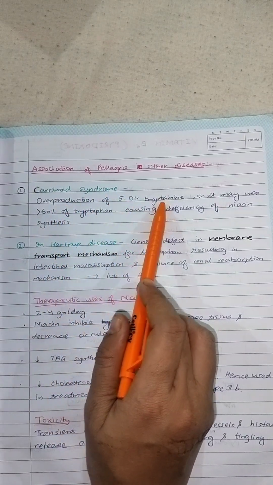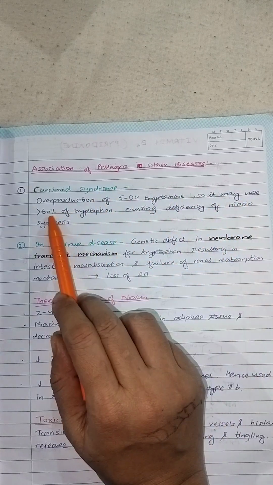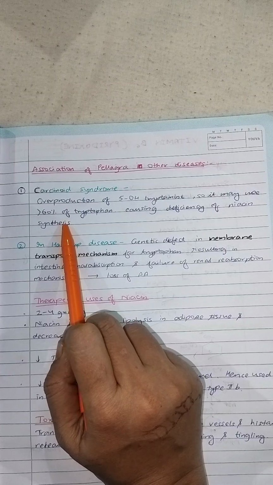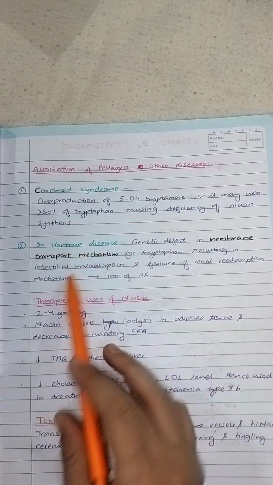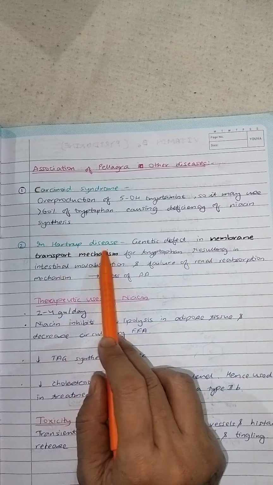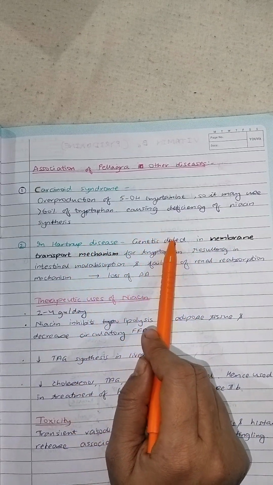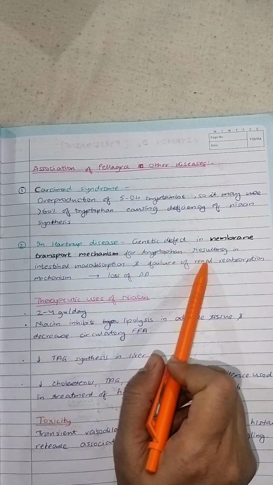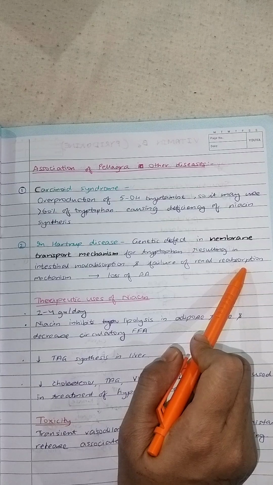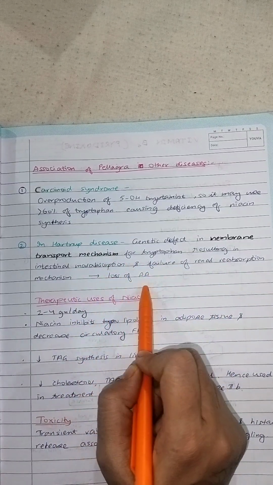Overproduction of 5-hydroxytryptamine occurs in this disease, so it may use greater than 60% of the tryptophan, causing deficiency of niacin synthesis. Now Hartnup disease is a genetic defect in membrane transport mechanism for tryptophan, resulting in intestinal malabsorption and failure of renal reabsorption mechanism, causing loss of amino acids.